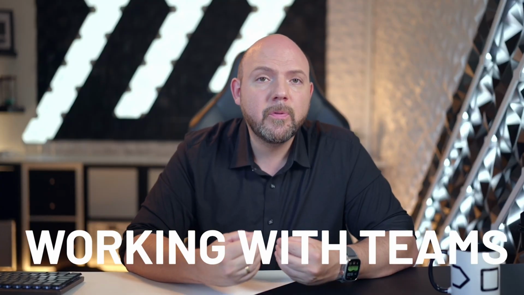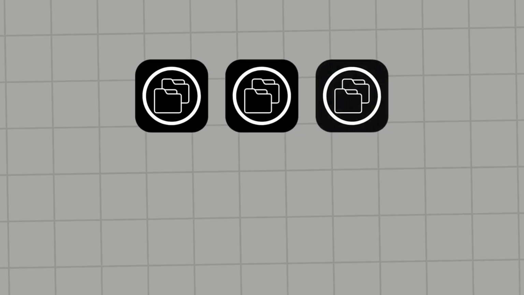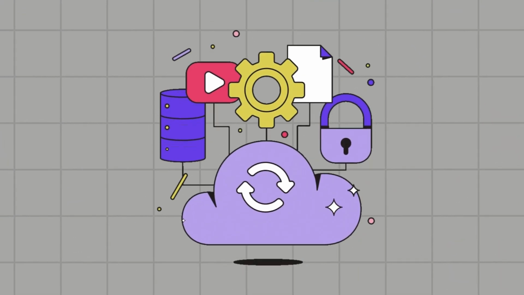This structured system isn't just for individuals. When working with teams, the complexity multiplies. Asking everyone to put things in the right folder, create subfolders, or avoid creating duplicate documents can quickly become chaotic. With databases, you eliminate much of that risk because the structure is built into the system.